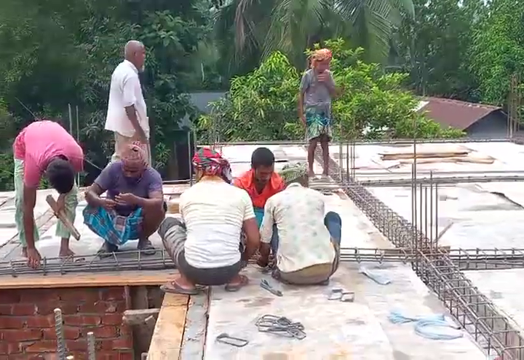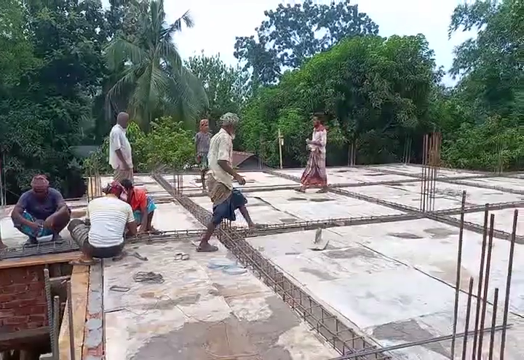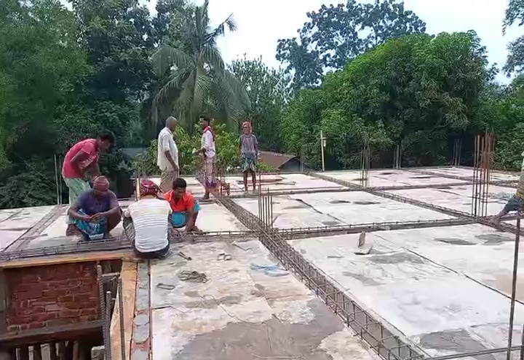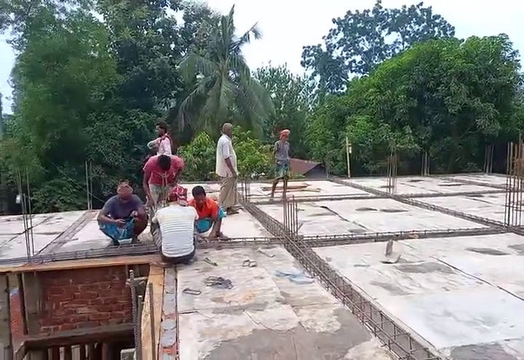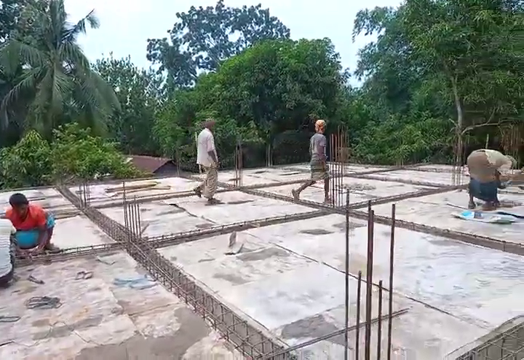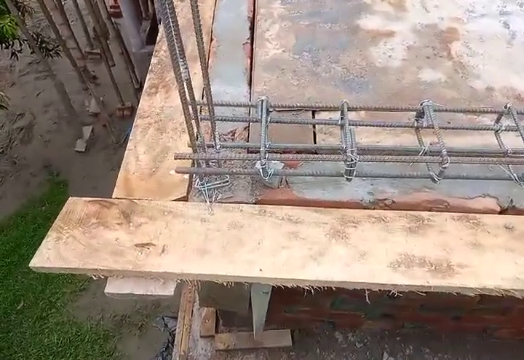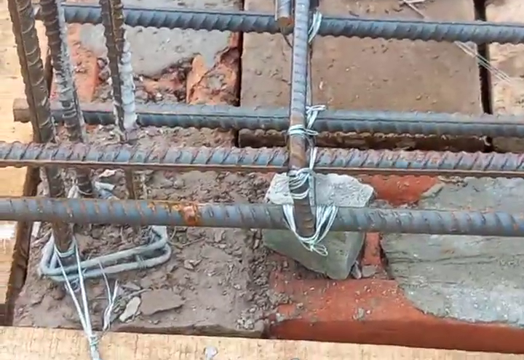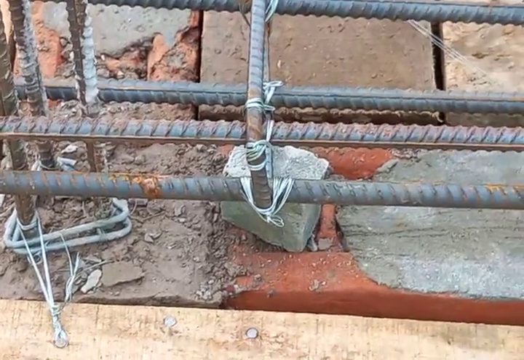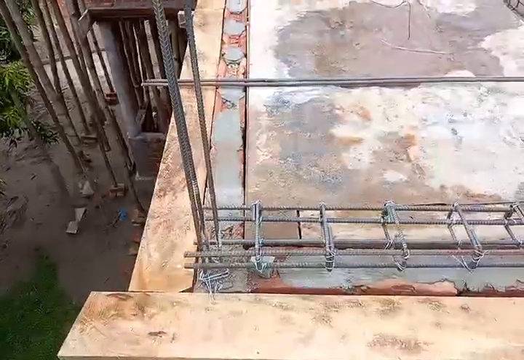Actually it's quite risky because there is no railing on the border side, and sometimes people may fall. If they fall, accidents may happen. And when you see the framework, to increase the height they put a small concrete block at the bottom, then they put the rod, then they are going to put the concrete here.